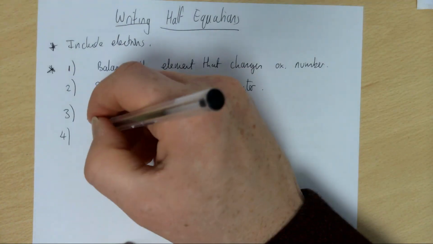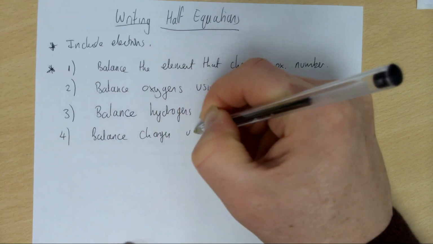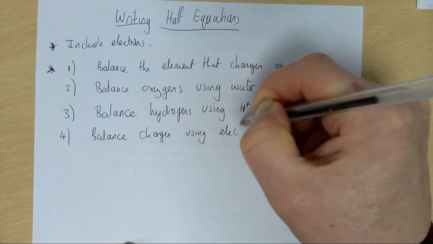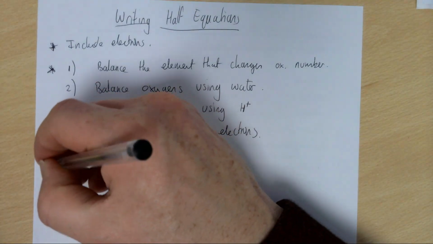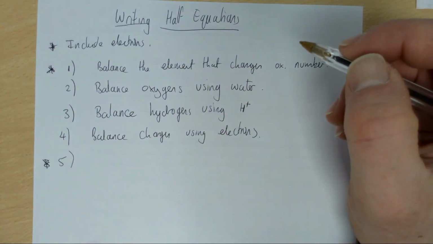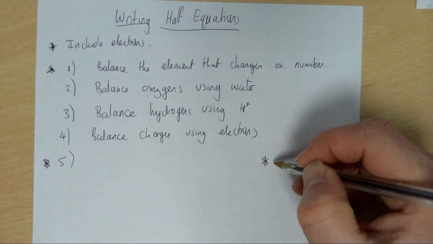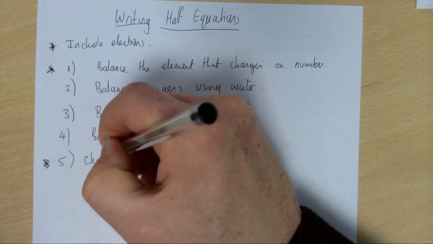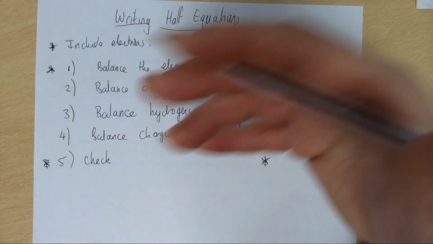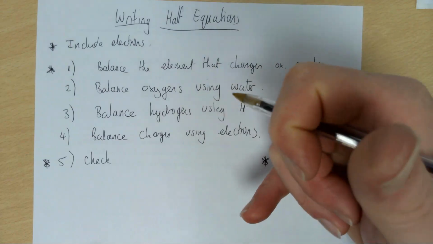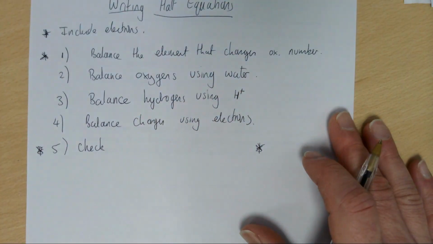Finally, we balance charges using electrons. Now that's how you balance the equation, but there's a fifth step which I usually fail to persuade people to do, but I'm hoping that some of you will at least listen carefully at this point and remember this final and important step, which is check. And before this lesson ends, I will deliberately get one of these wrong. I might get some wrong by mistake as well, but it'll be the checking step that allows us to see we've got it wrong. Just to warn you, this time I'm trying to make a mistake, which I sometimes do as well.